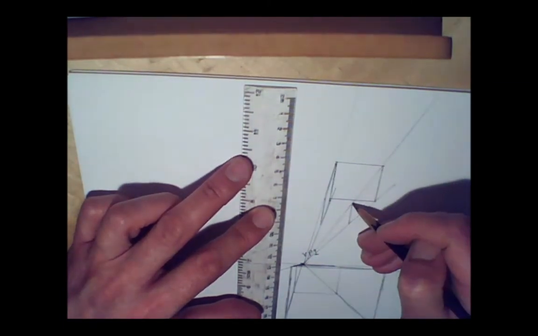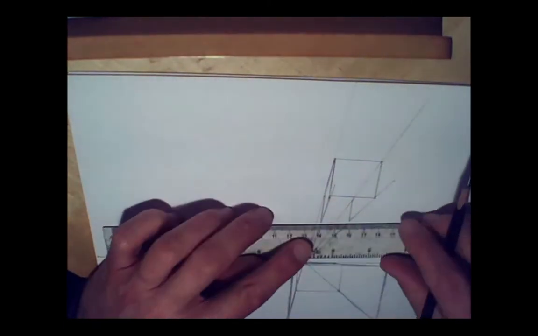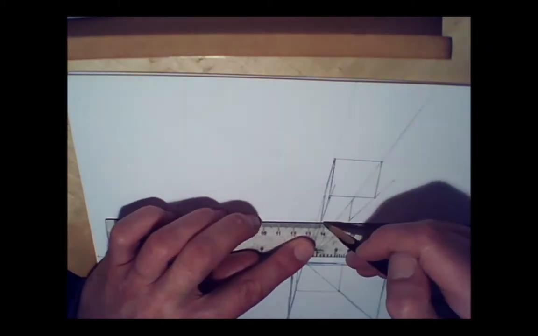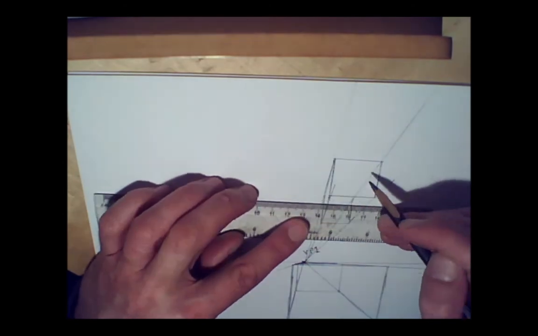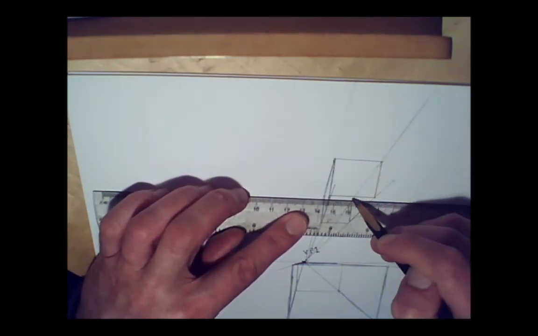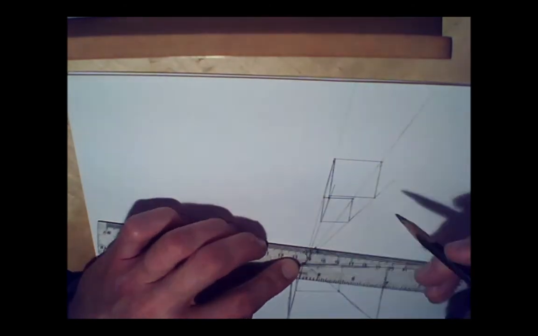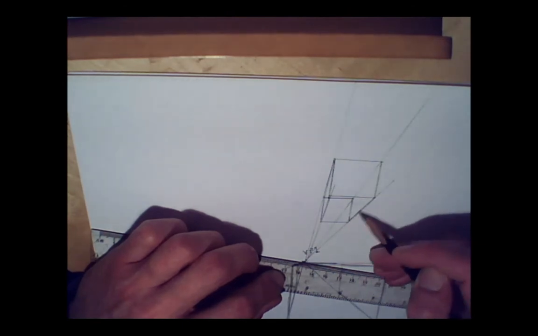Okay, so those are our side planes, and then we'll just connect those up to form the rear plane. Okay, and that's our second cube.